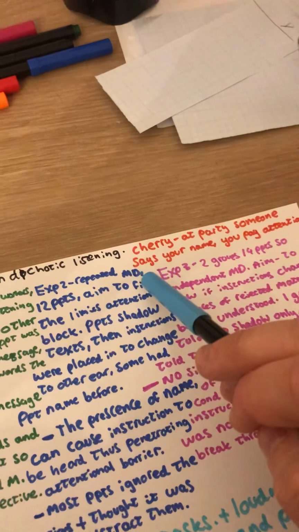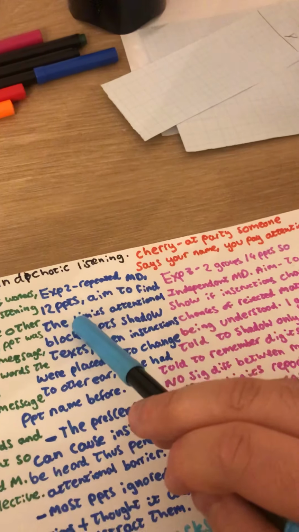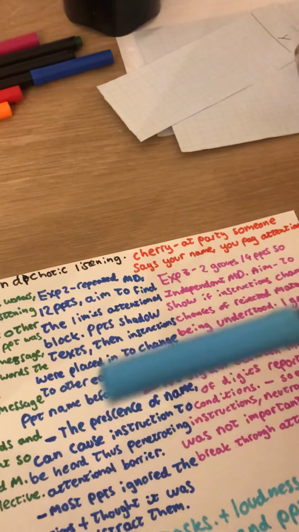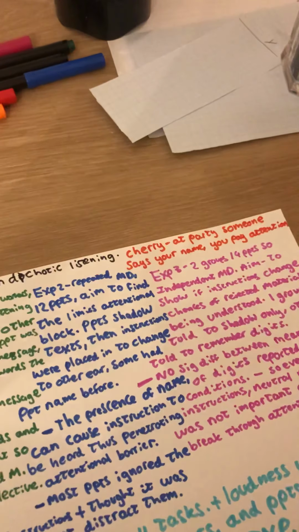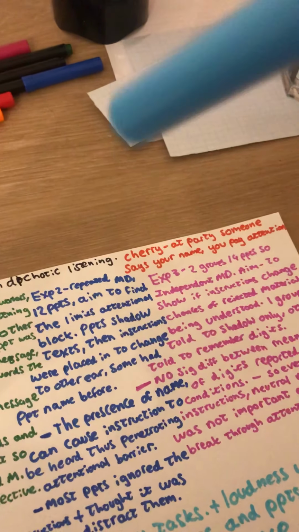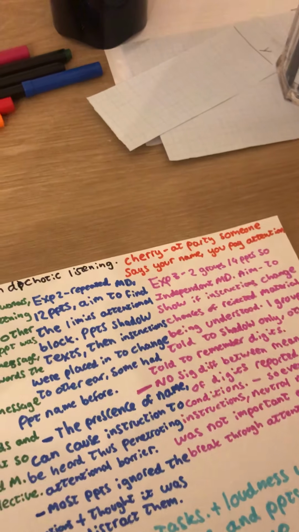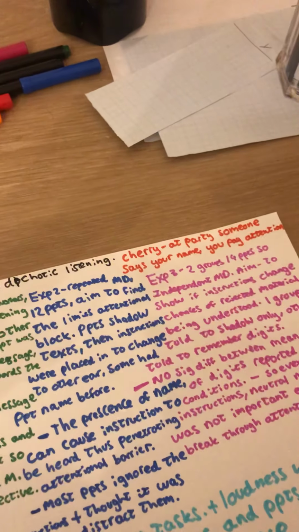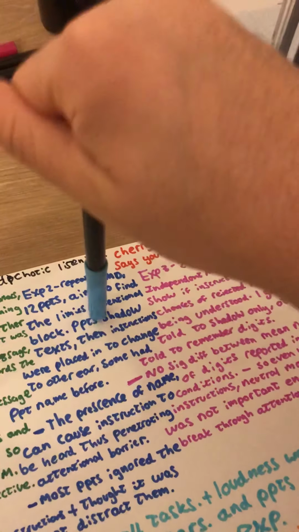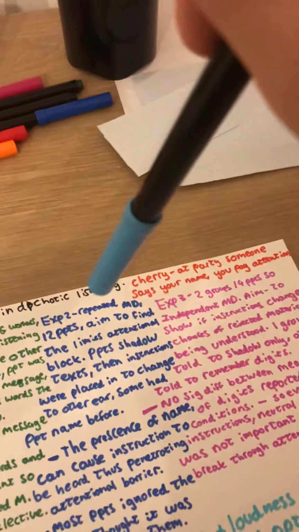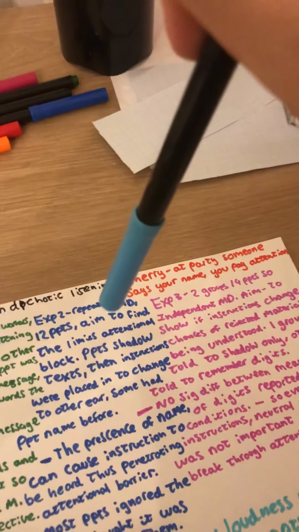He used a repeated measures design for experiment 2 with 12 participants. The aim was to find the limits of the attentional block. So the attentional block is, as I said earlier, when you're paying attention to one thing, you tend to block out all the other information around you, apart from that one thing you're paying attention to, right? Moray wanted to test the limits of this attentional block. So what can penetrate it? What can get through it? What will make you pay attention?